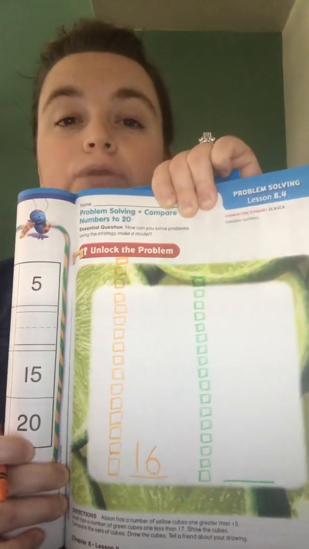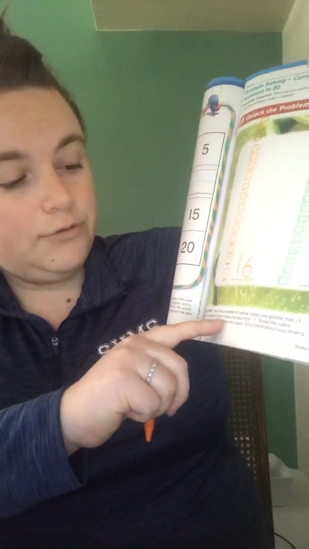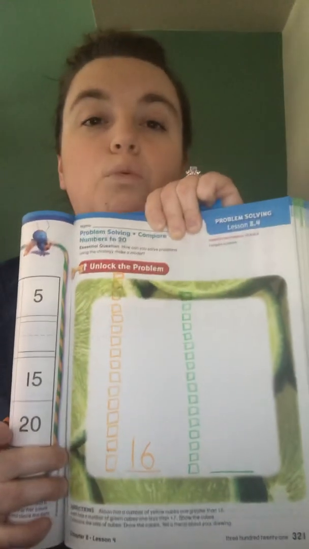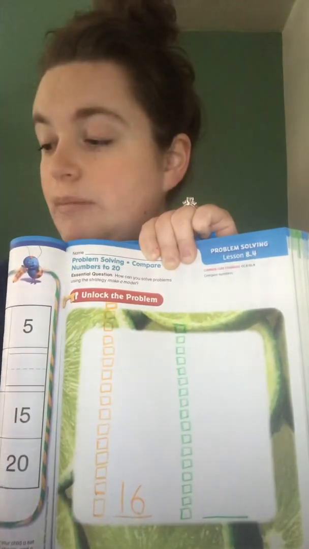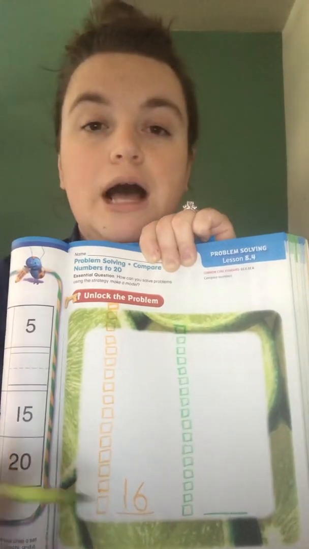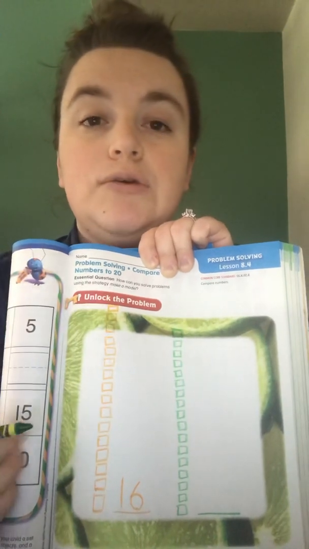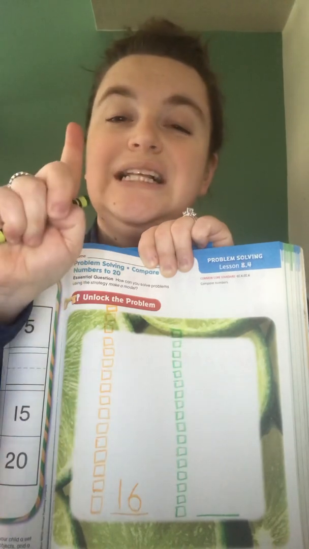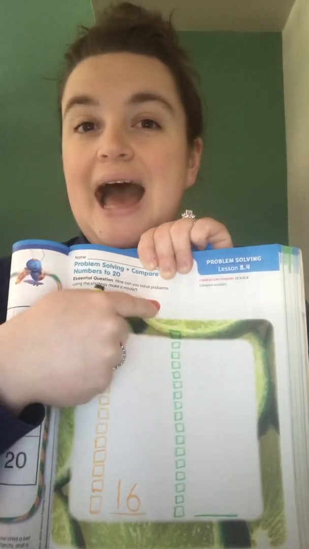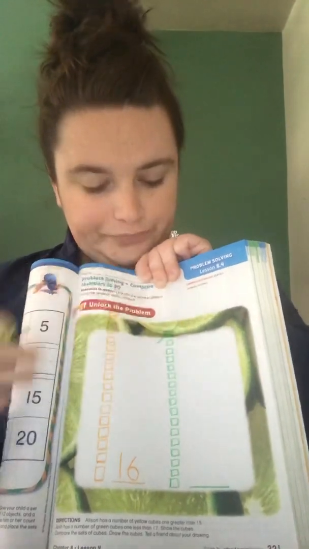Then I used a green crayon because it says Josh has a number of green cubes that is one less than 17. So here's what I did with my green crayon. I made a train of 17 green cubes. That's what you should do. But now our problem is saying he has one less. So do I need to add a cube? No, I need to take a cube away. So I'm going to cross off one cube.